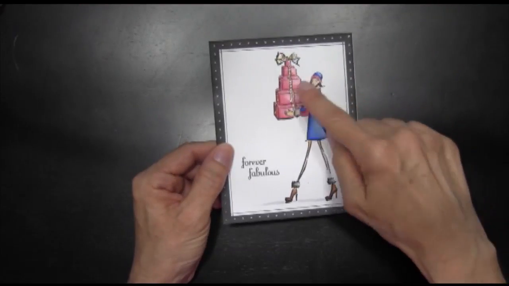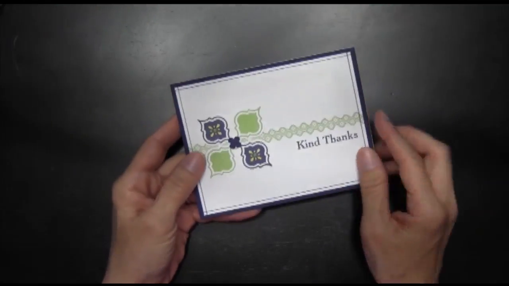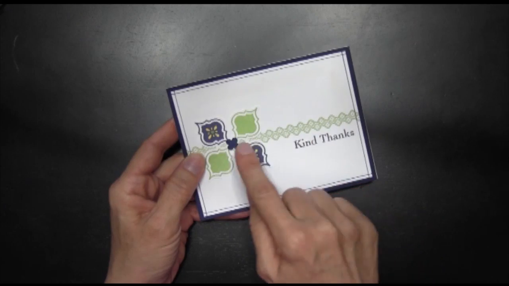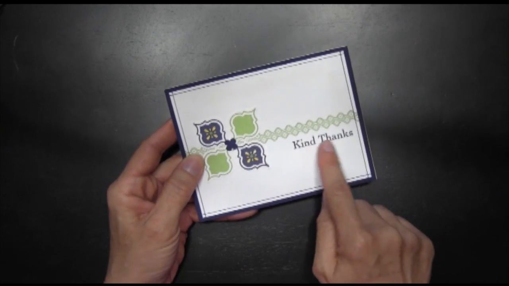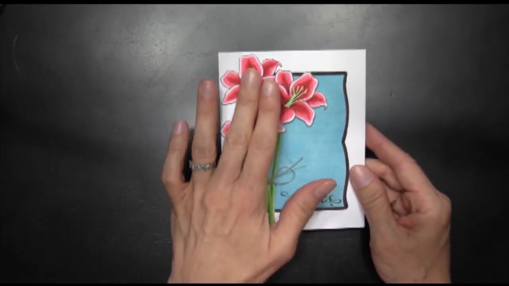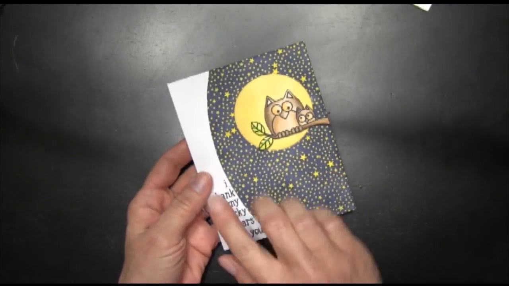Okay. This one is just the opposite. I have my girl here and my sentiment here, so I'm balancing it out. This one has my focal point, but then it also has something on this side. So it kind of balances to having my sentiment right there. This one, same thing. I've got my object here, I've got my sentiment here, so I have a balance. This one, I have my owl on this side with the moon, and then I have my sentiment on this side. Again, the balance.